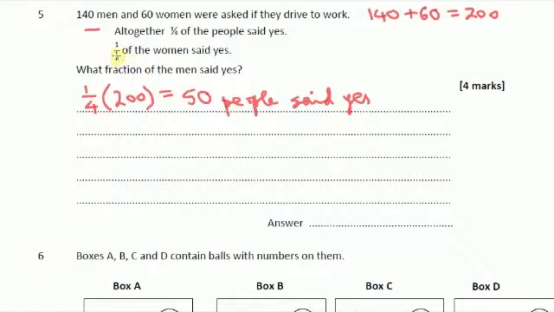Then 1/3 of the women said yes. So we can write down 1/3. And how many women were there altogether? 60. So we work out 1/3 of 60. 20 women said yes.